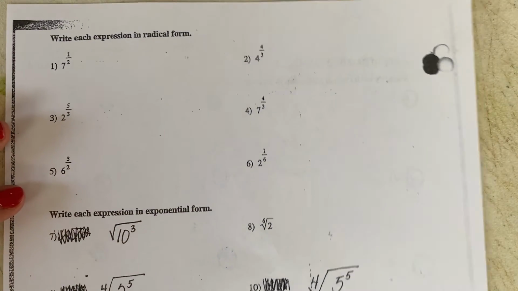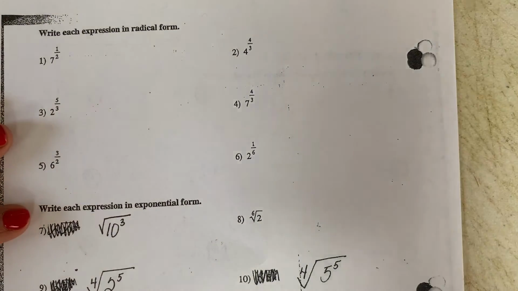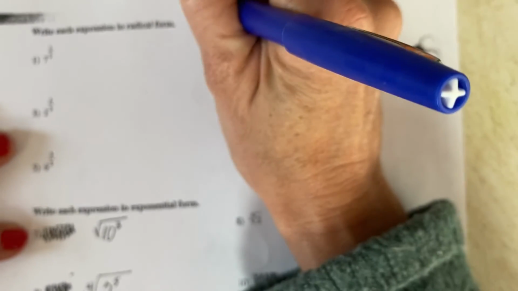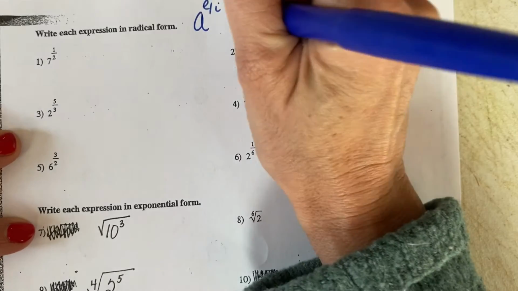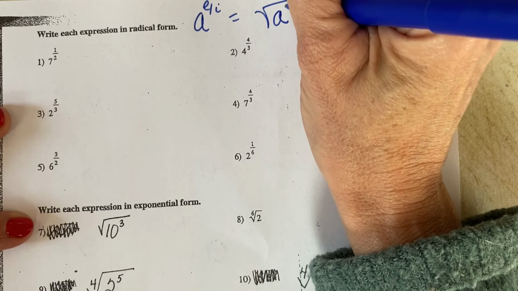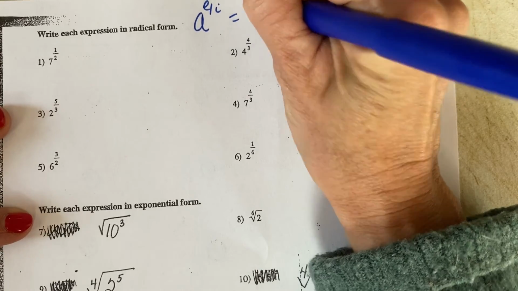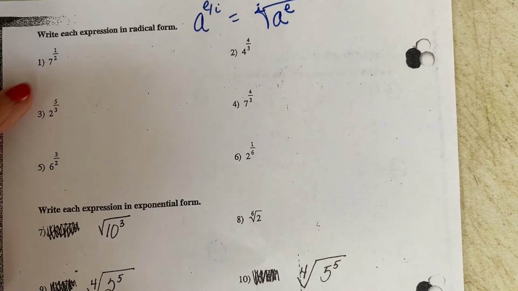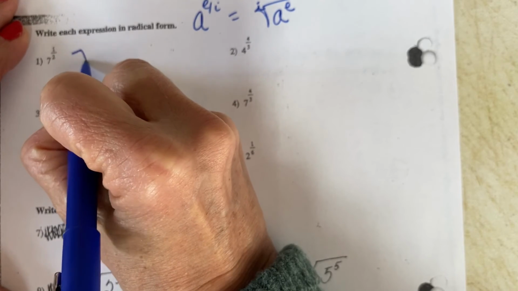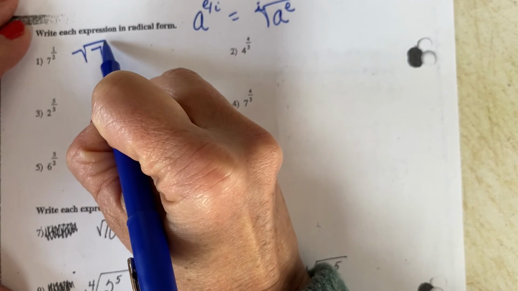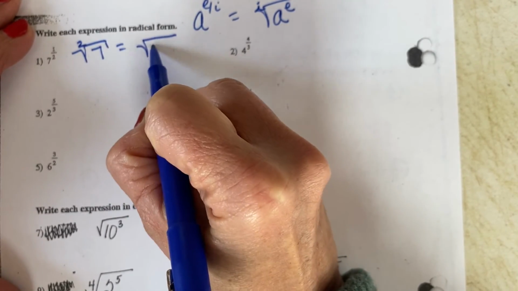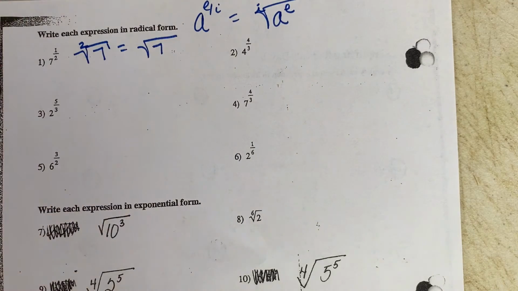All right, on your homework, if you look on the very back, it says write in radical form. And so if you remember that you're going to have a to the e over i is equal to, you're going to have your radical, and you have your a, which is your radicand, your e, and your i. So that is what you need to remember. So square root, the 7 to the 1/2, anytime you see the 1/2, that means the square root. So you're going to have the 7, exponent of a 1, and the 2. That just means the square root of 7.